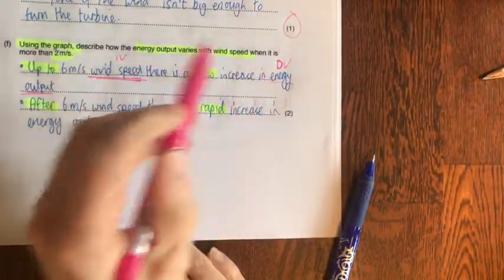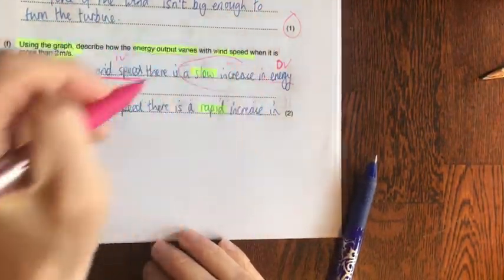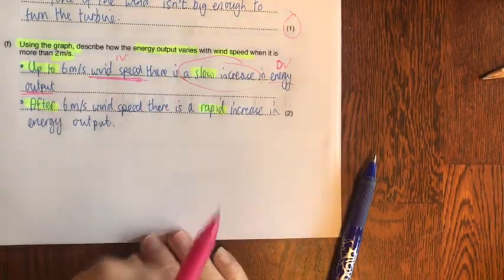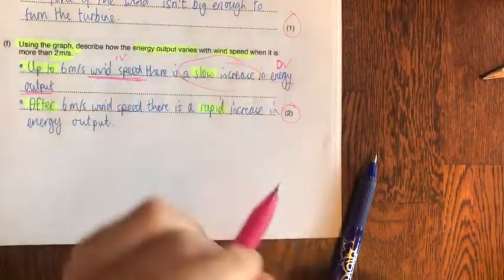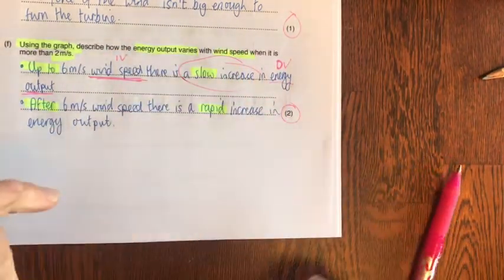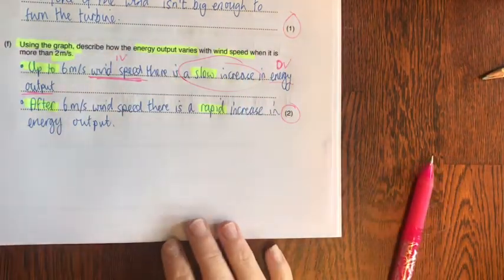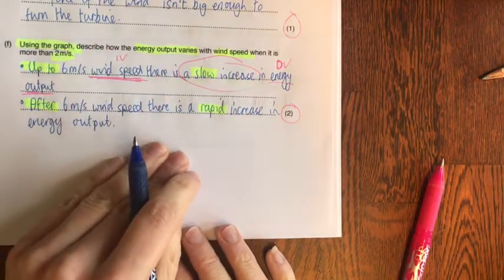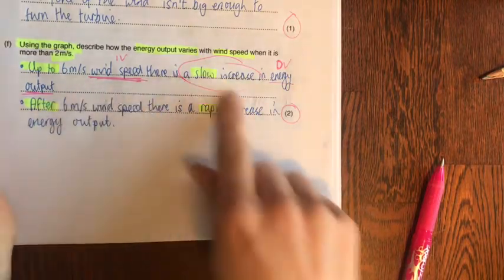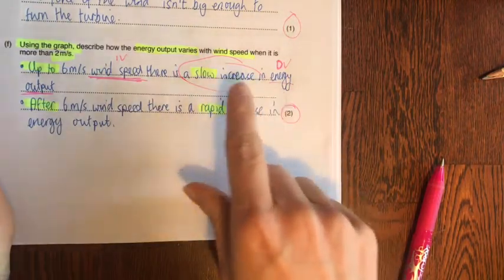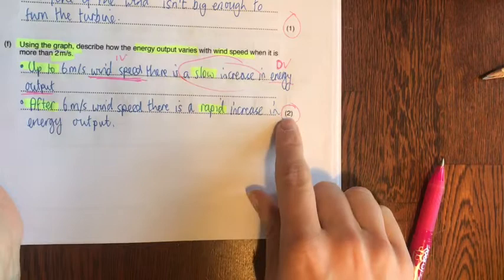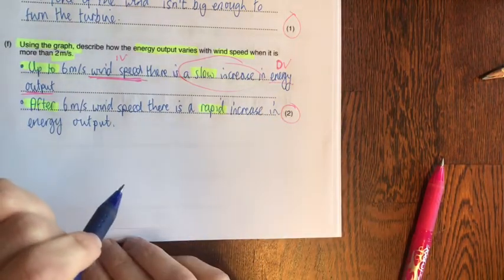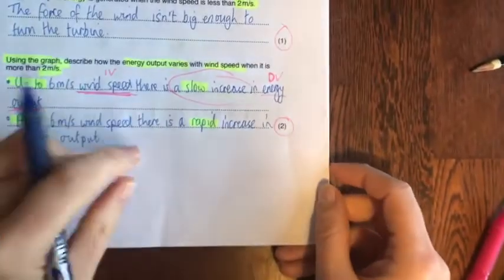I've linked those 2 together using comparative language, and I've done that both times. So that would definitely get me my 2 marks. Now there are other things that you could write if you look at the mark scheme. You don't have to have written this. But don't give yourself a mark unless you've made a valid point, and certainly don't give yourself 2 marks unless you've made 2 valid points. Okay, guys? And that's the end of this question.